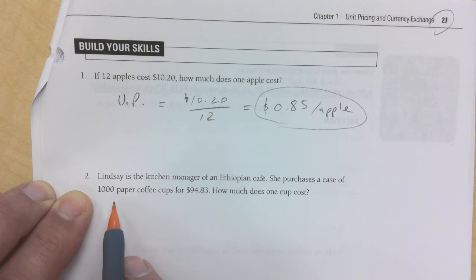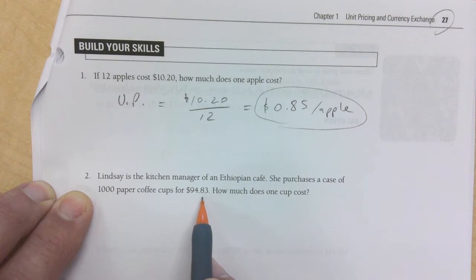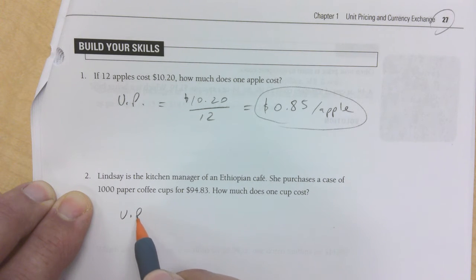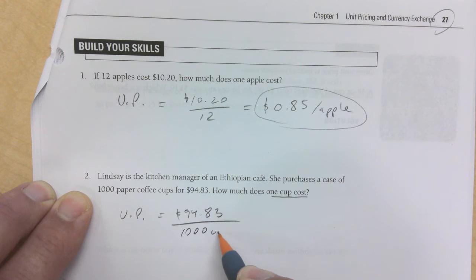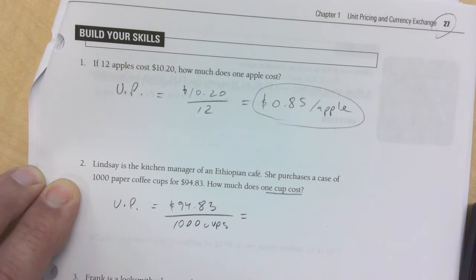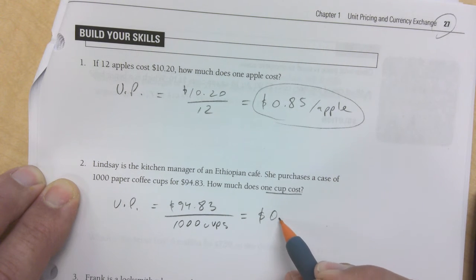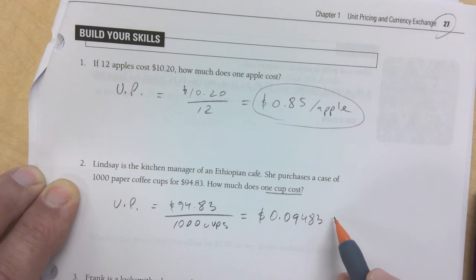Kitchen manager, and you buy 1,000 coffee cups for this much. So again, they're asking for the unit price, 1 cup, right? So again, it's 94.83 for 1,000 cups. And that's 94.83 divided by 1,000. And that is 0.09483, right? Which we would just say per cup. Okay.